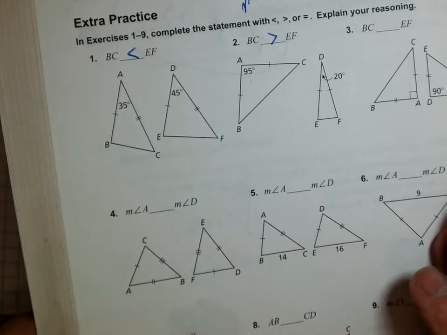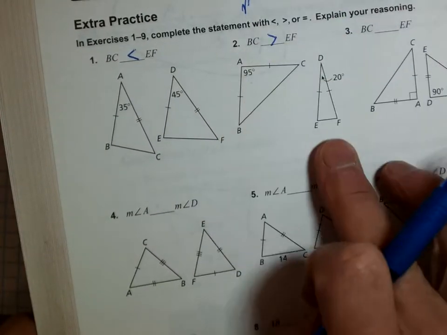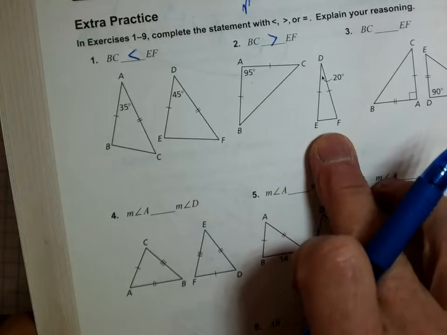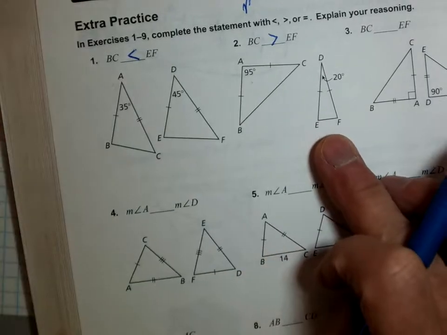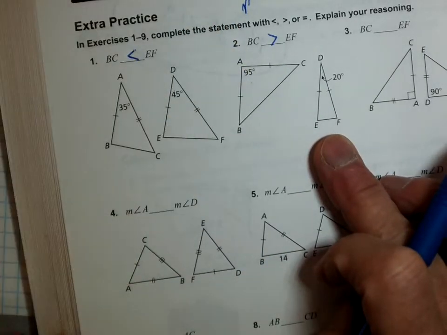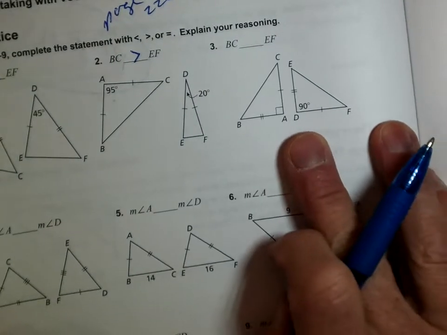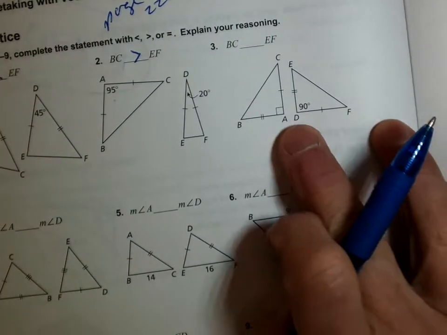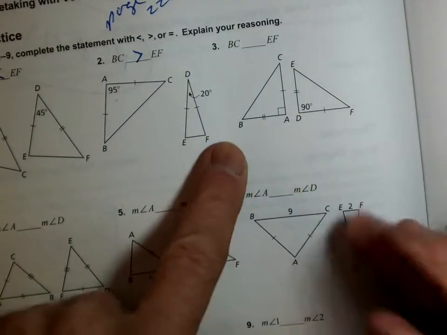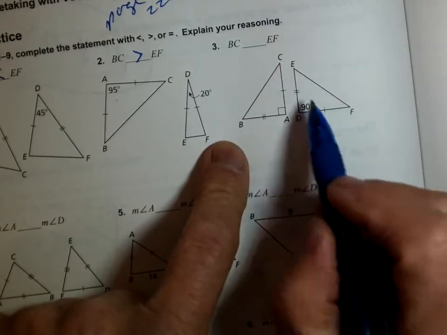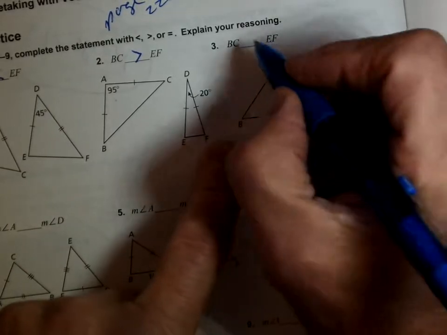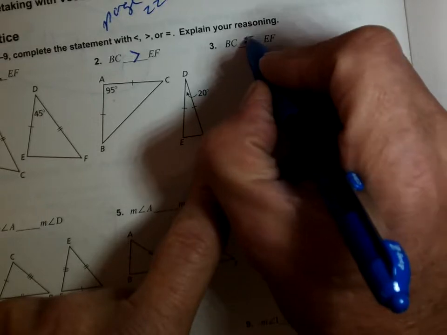So you have to really think of it as one triangle that's been closed to make the new triangle, okay? Or you have to think about one triangle being opened up to make the new triangle, okay? Okay, 3. So obviously 90, 90, so these two sides have to be equal. It has to be equal. BC has to be equal to EF. Exact same triangle twice, so we'll say it's equal or congruent.